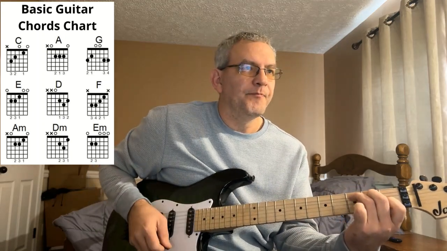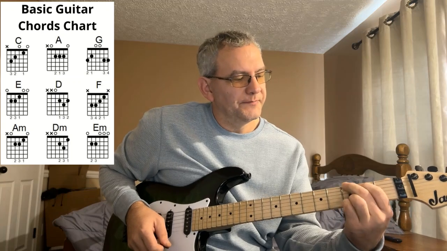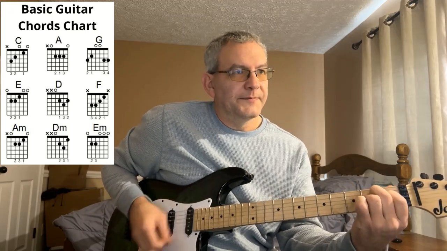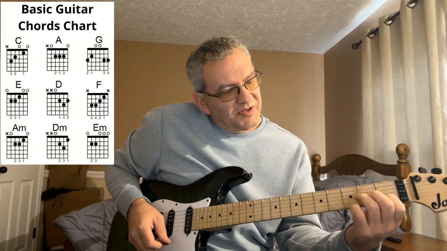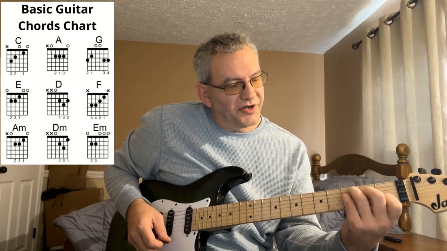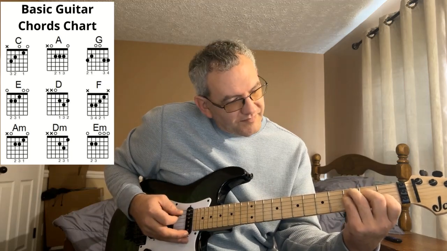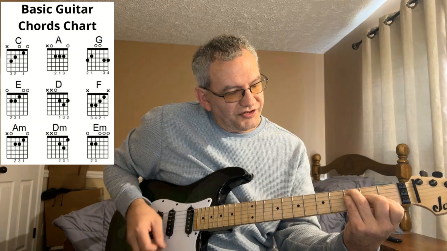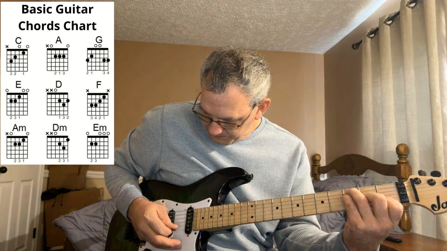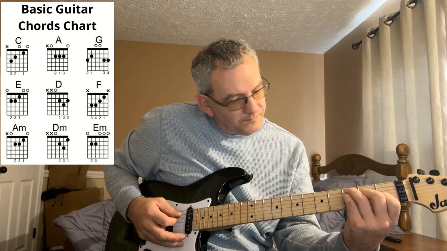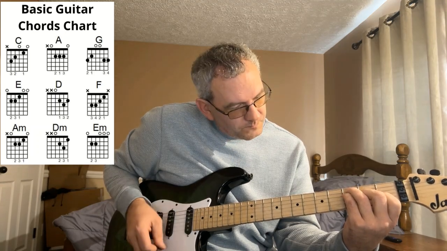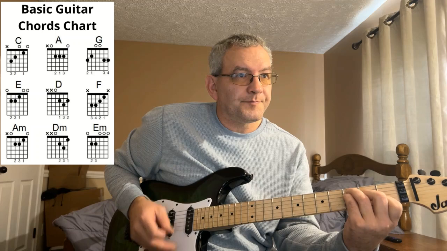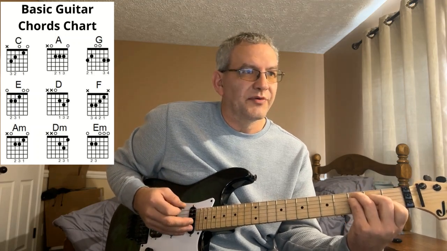So the C, the A, the G, whether you play it with your ring finger or not, the E, D, the F. Again, I haven't played this one a whole lot, so I know I gotta mute the E string, so I'm having to readjust my fingers to try to mute both the E strings. I'm doing my best with that one because, like I said, I haven't played that one a whole lot.